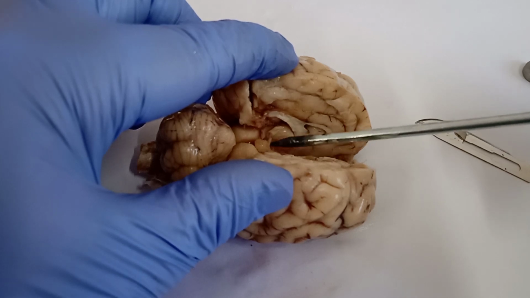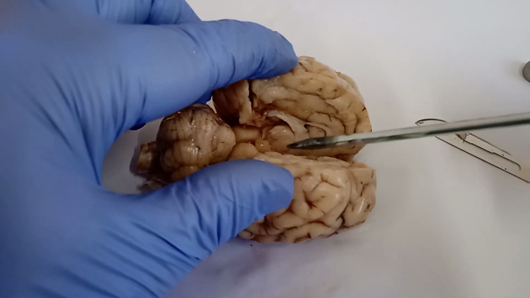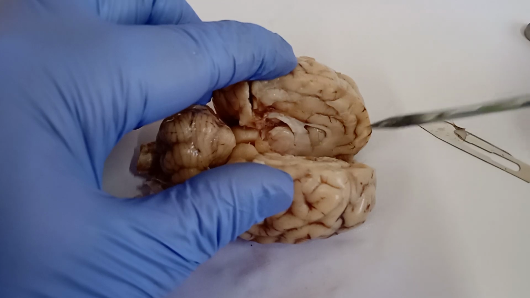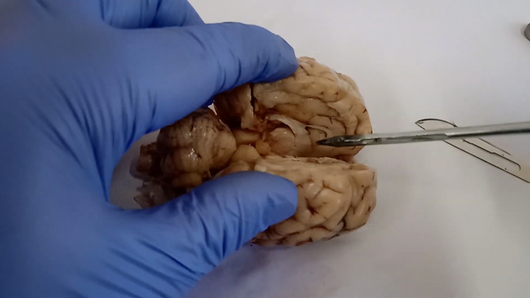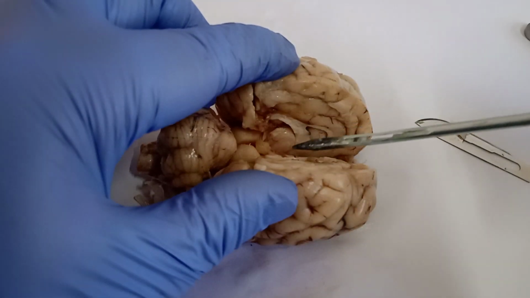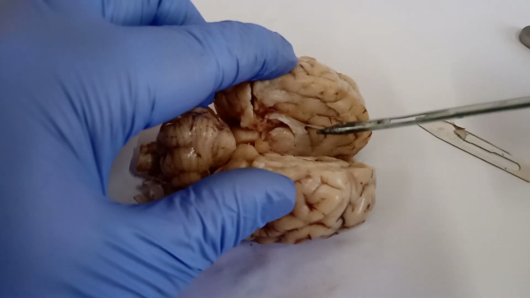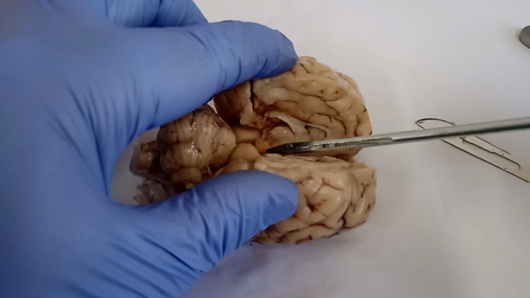The other name of the pineal gland is epiphysis cerebri, because one more gland will be on the downside on the ventral aspect, that is called hypophysis cerebri or pituitary gland. And this white area was basically the corpus callosum that connects these two cerebral hemispheres. So this is the pineal gland, if you clearly see.